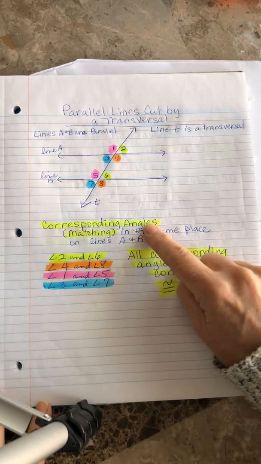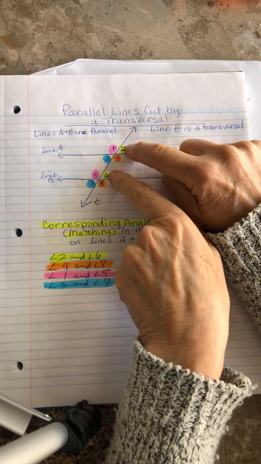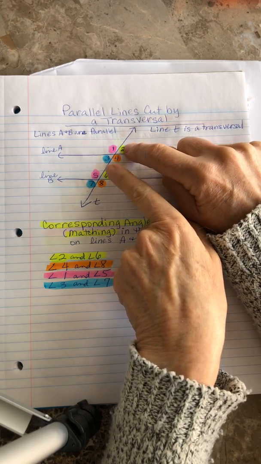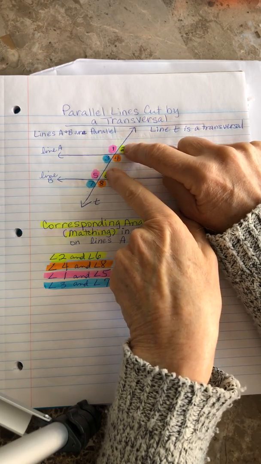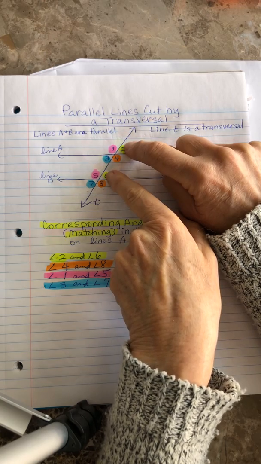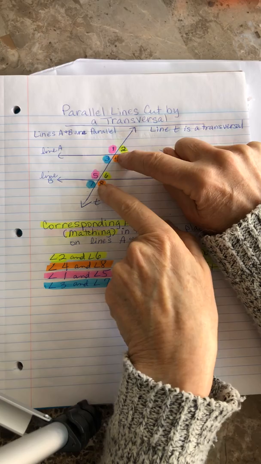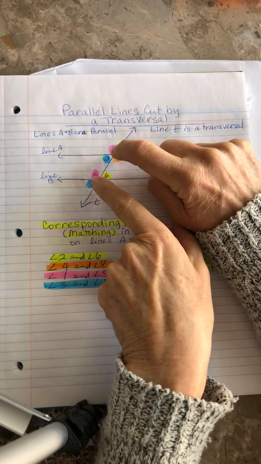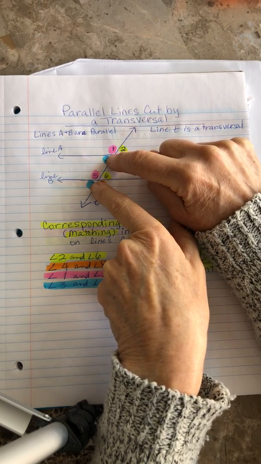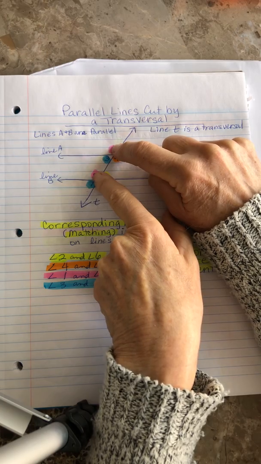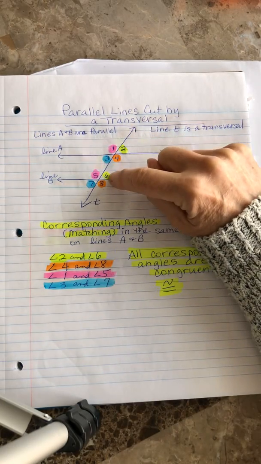Corresponding angles means that this angle here, I find its matching angle, it's in the very same place that this one is, down here in its clone. Those are corresponding angles. Those are corresponding angles. Those are corresponding angles. And those are corresponding angles. So there's a pair, there's a match.